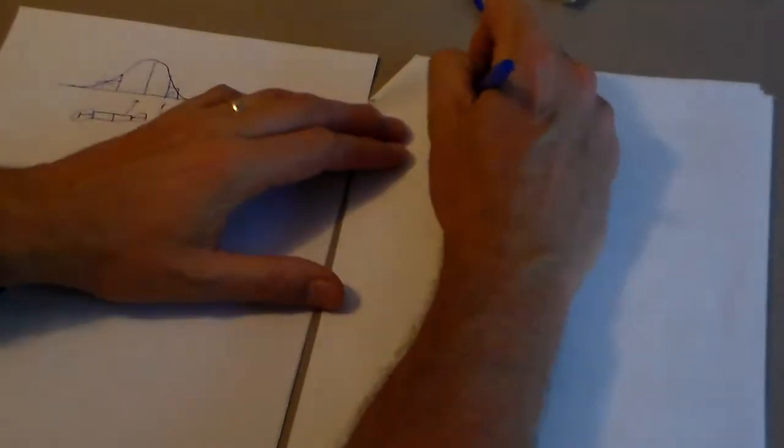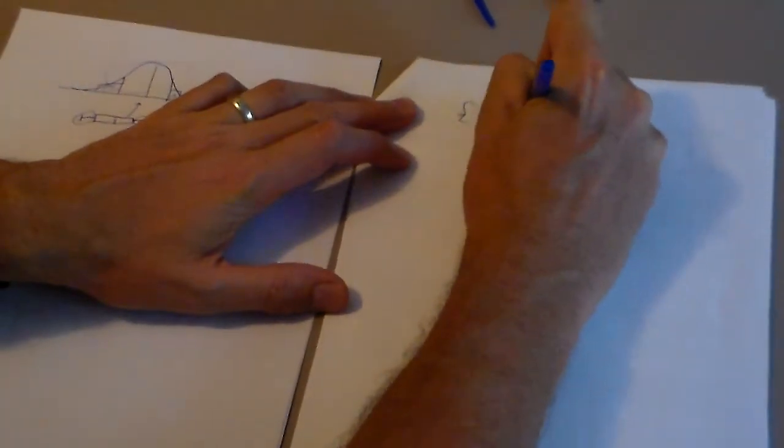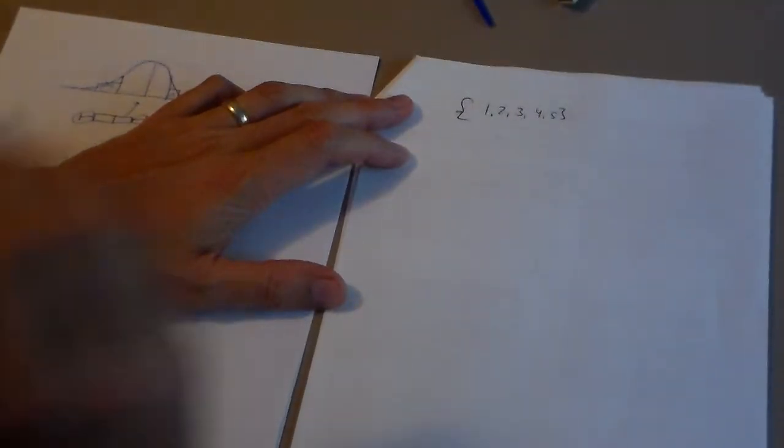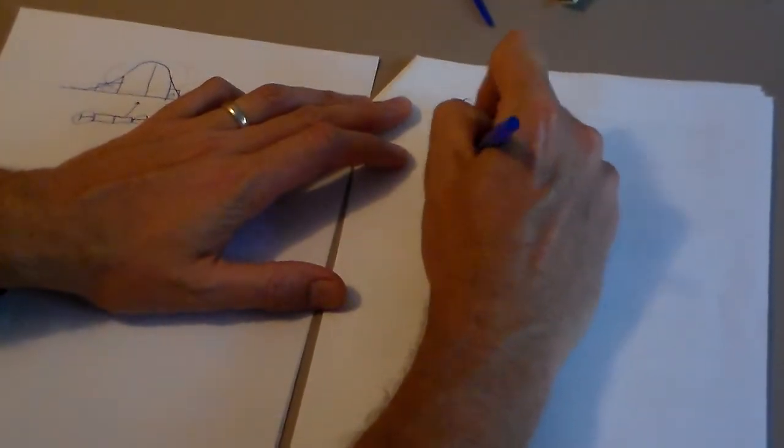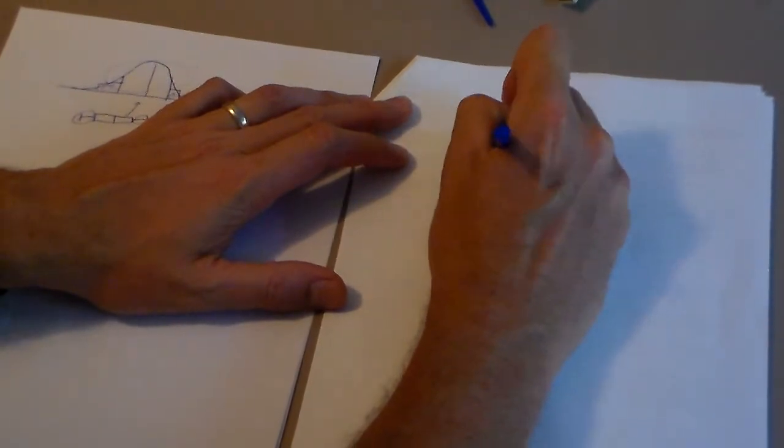All right, so let's wrap things up. Choosing measures of center and spread, we talked about that a little bit, okay? So let's say we had a set of data values: 1, 2, 3, 4, and 5, okay? And I want to find the mean, I want to find the median, and so on.